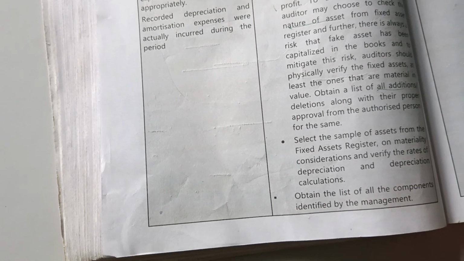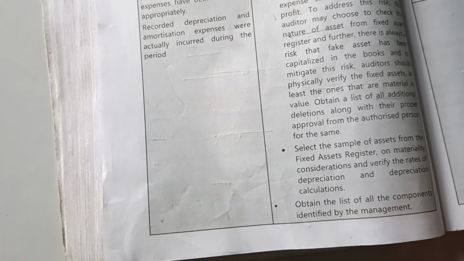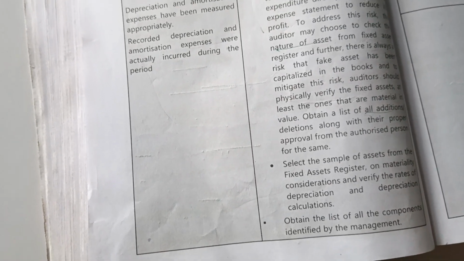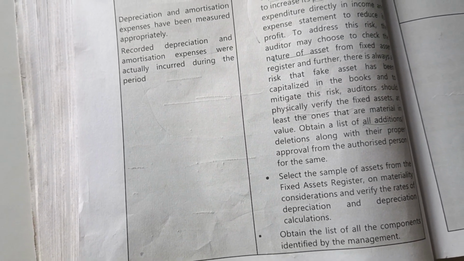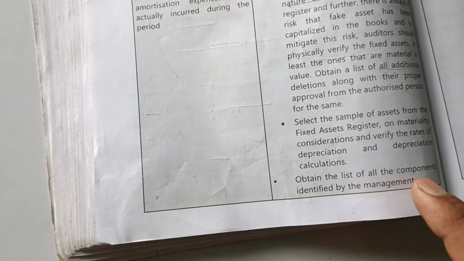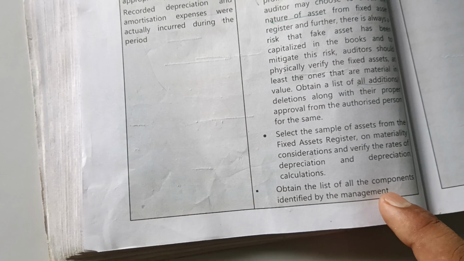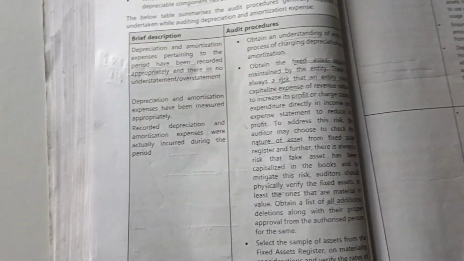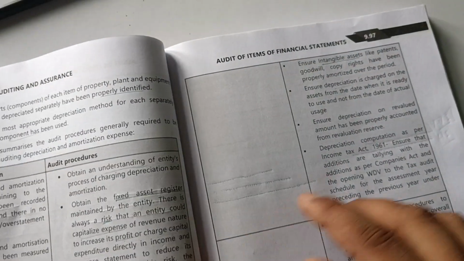Each and every asset you are not going to check individually, so you need to check on a sample basis, and you need to consider materiality and verify the depreciation calculation. And you need to obtain a list of all the components identified by the management, right? Now we are going to discuss further.